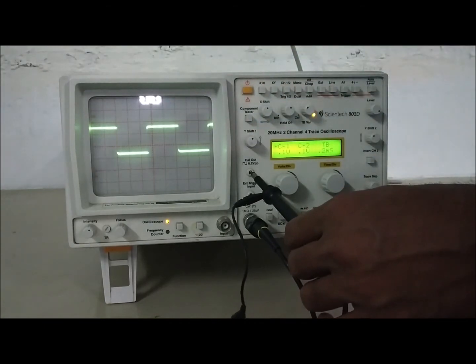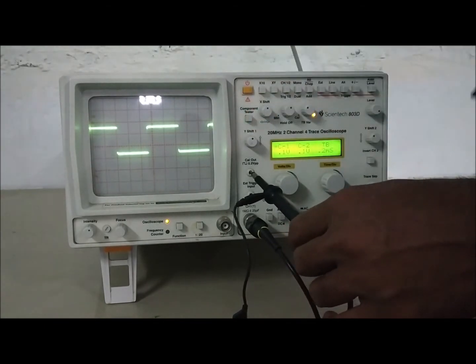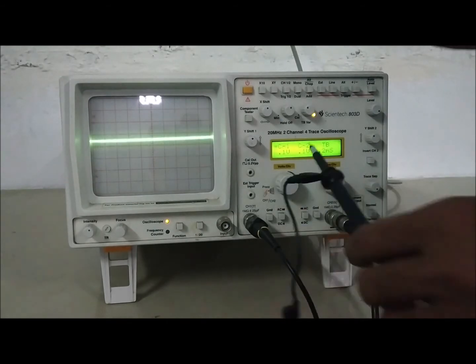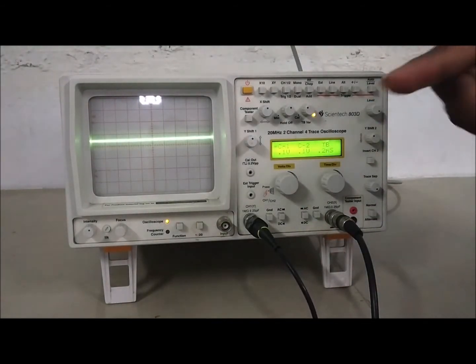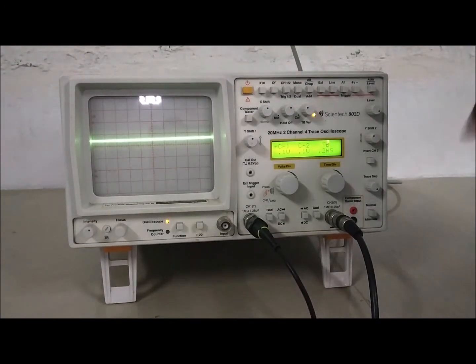If the square wave is appearing on the CRO screen, then the probe is working. You can use that probe for the signal. This is not a signal, this is indicating that your probe is working. So we can use this probe now for connecting the signal. This is how we check the CRO probe.